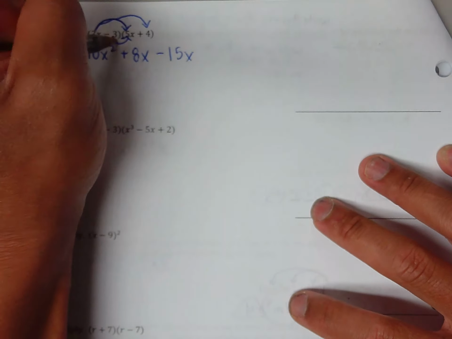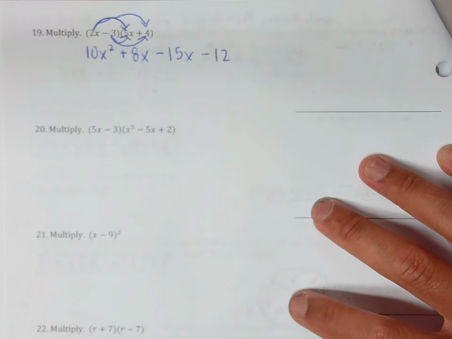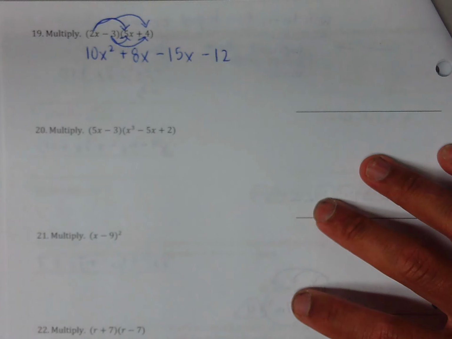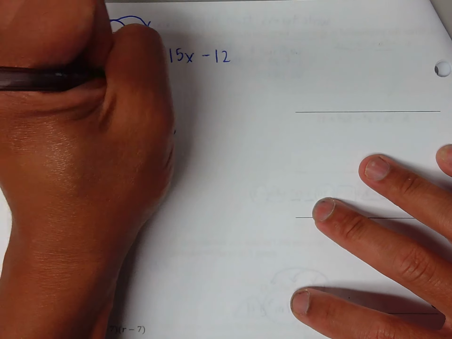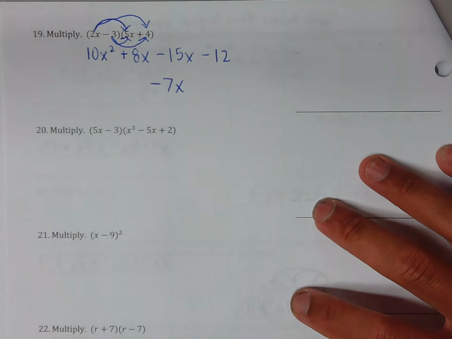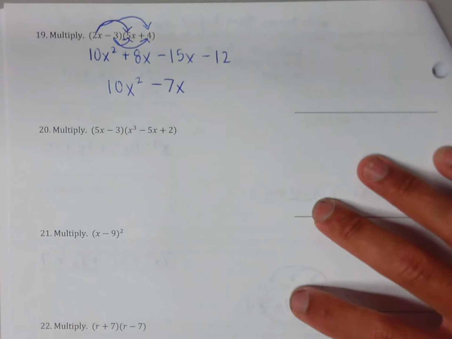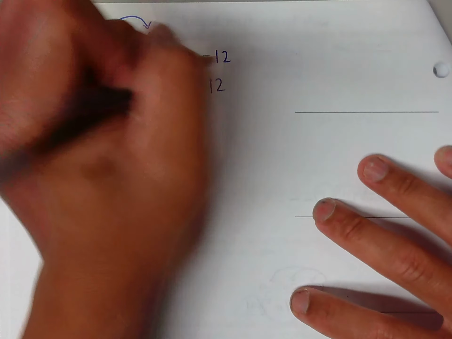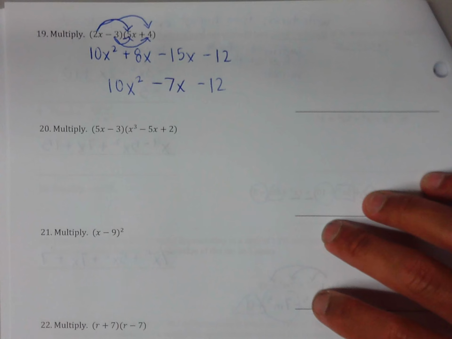And then negative 3 times 4 gives us negative 12. All right, so combining like terms, that gives us negative 7x. And then we just bring down the rest, right? 10x squared minus 12. All right, yeah, that would be our final answer.